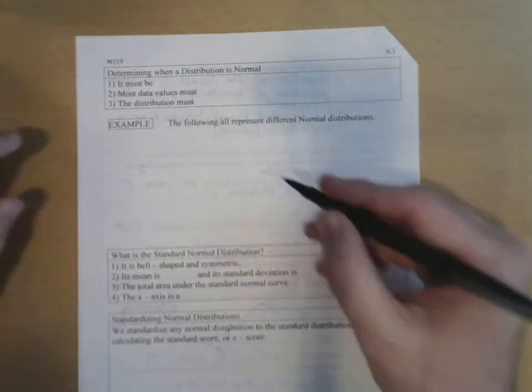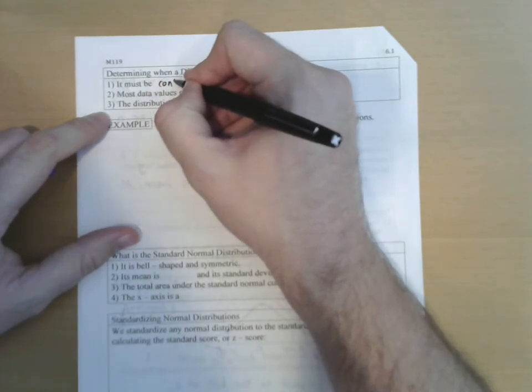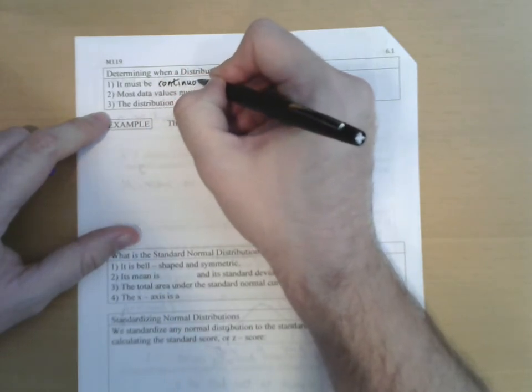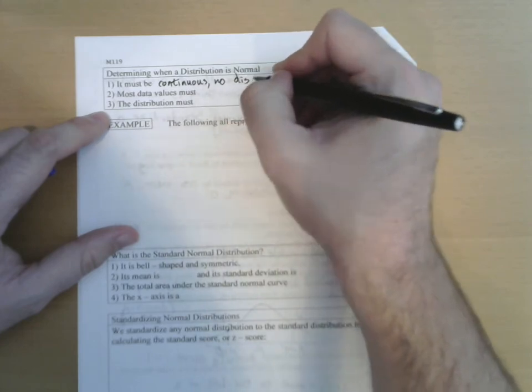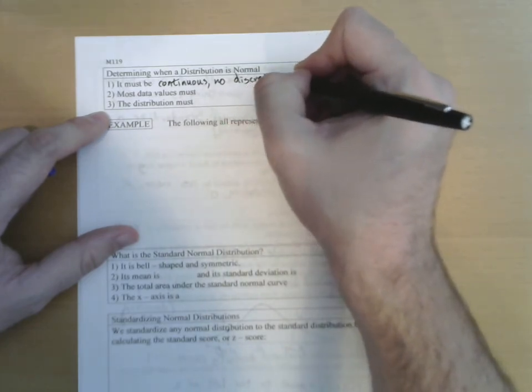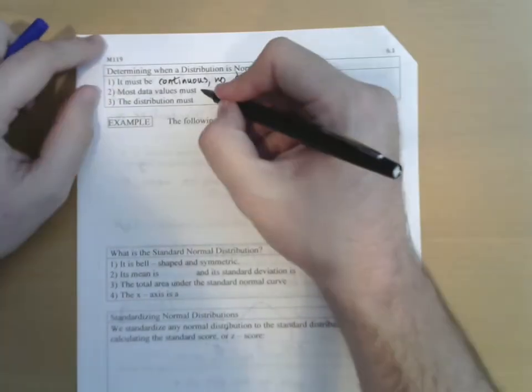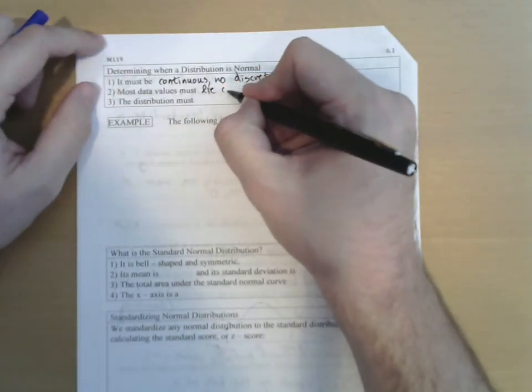First and foremost, the first thing you check is that it must be continuous, not discrete. So if you see a discrete random variable, it's not a normal distribution. It can't be. After that, most of your data values must lie close to the mean.